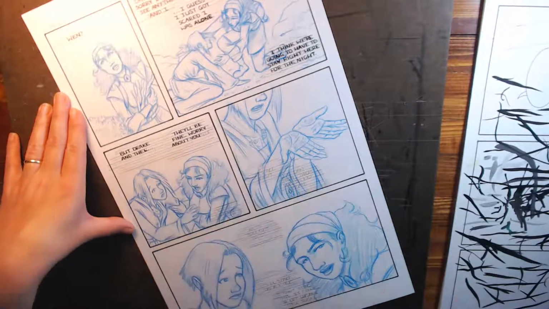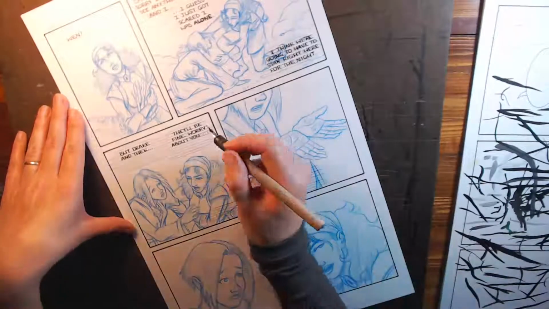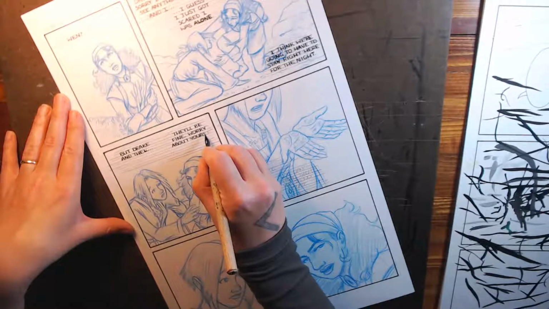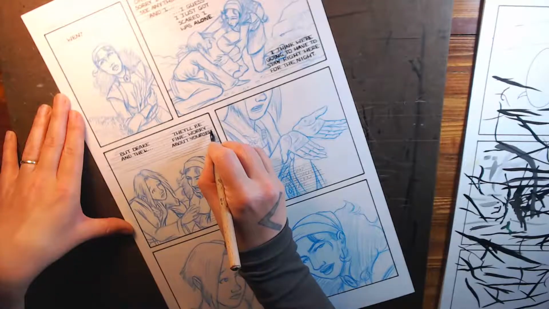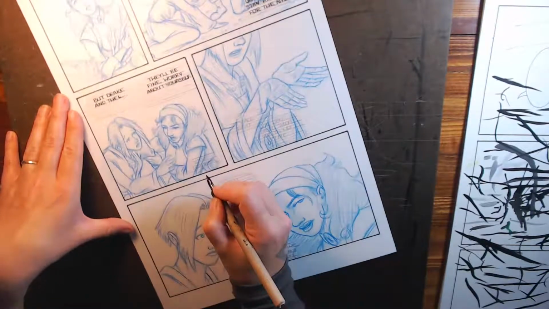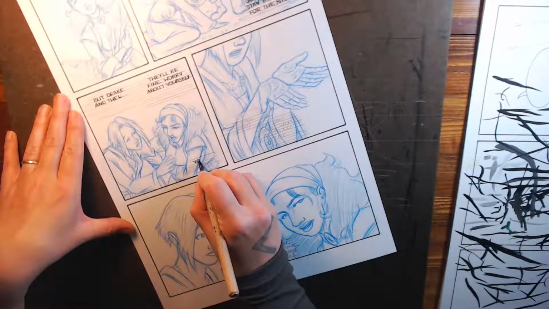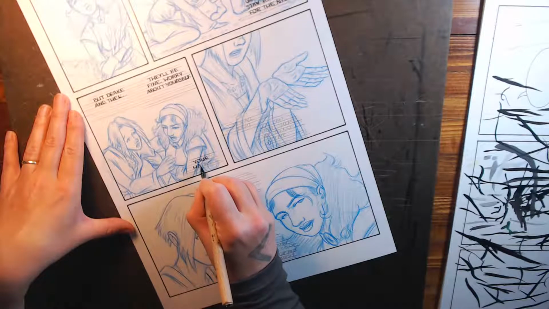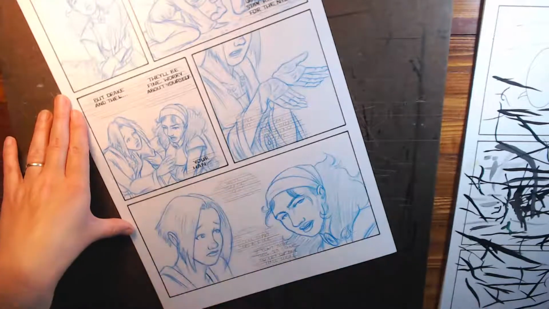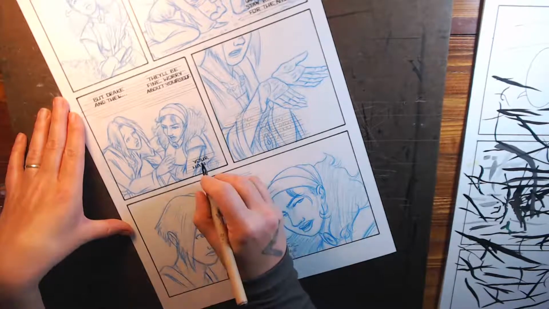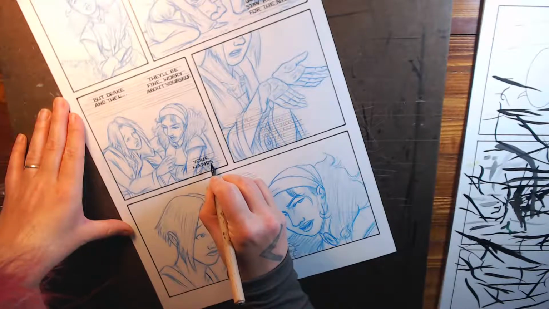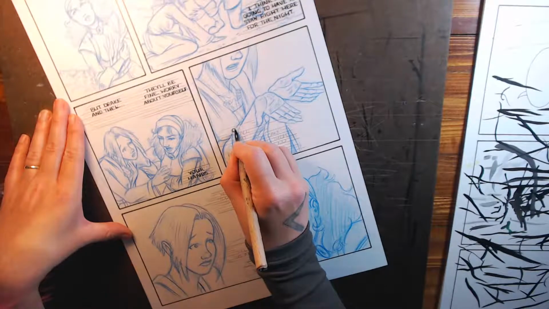Ooh, I'm not quite lined up with where my pencils are there, so I'm going to have to be careful to make sure this all fits on this line like it's supposed to. Ah, just made it. What is that? Oh, that is not a circle. That was squishy.